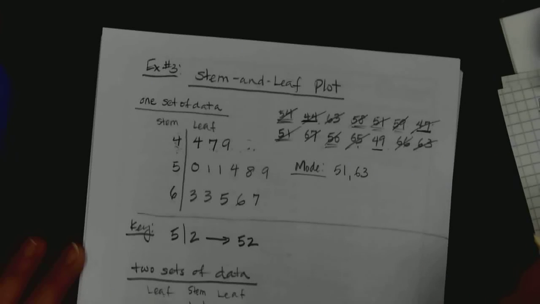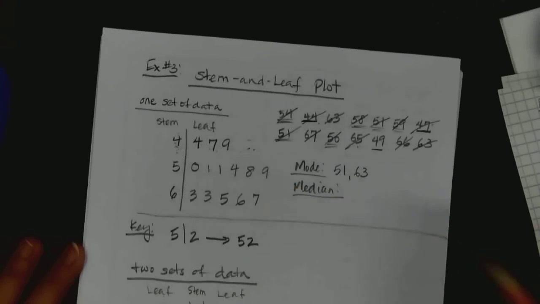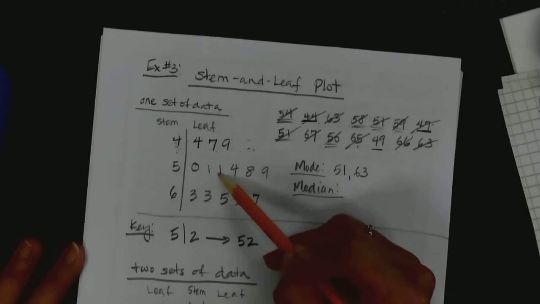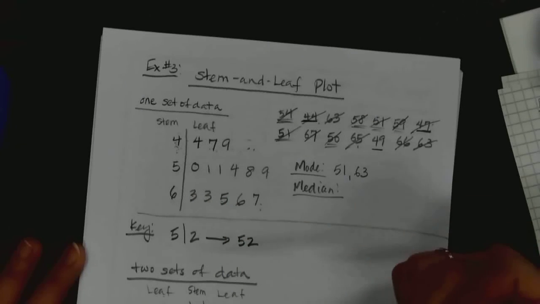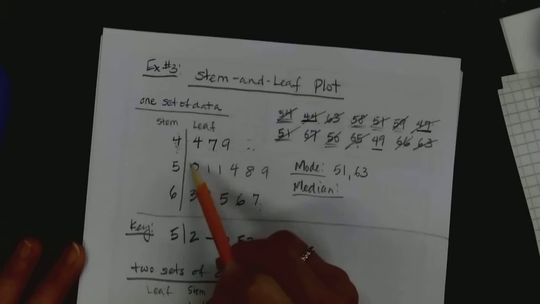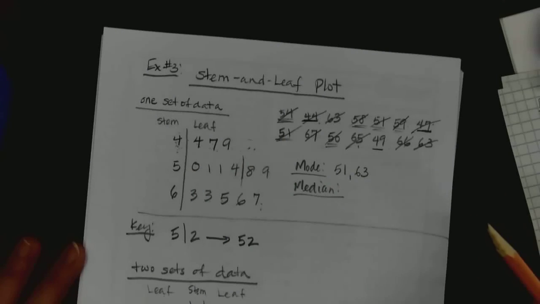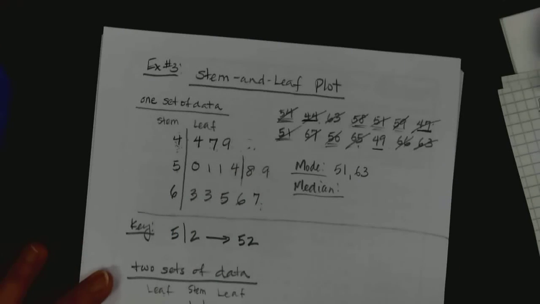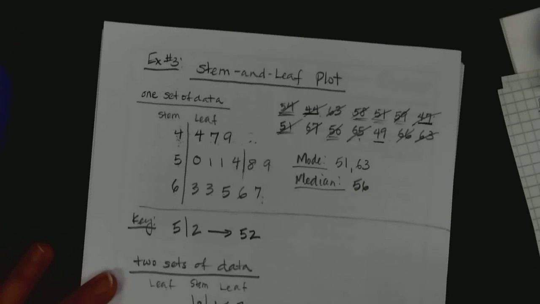Now if I ask you to find the median, it's already in order, isn't it? Least to greatest. There are 1, 2, 3, 4, 5, 6, 7, 8, 9, 10, 11, 12, 13, 14 data. Halfway is 7. So I'm going to go 1, 2, 3, 4, 5, 6, 7 and put a line there. What will be the number between 54 and 58? 56. So my median will be 56. That's what you would do.